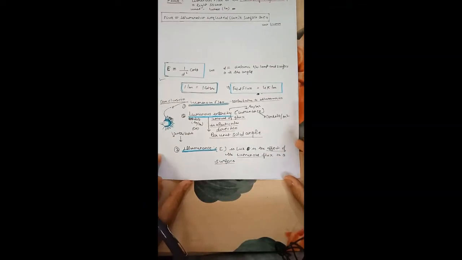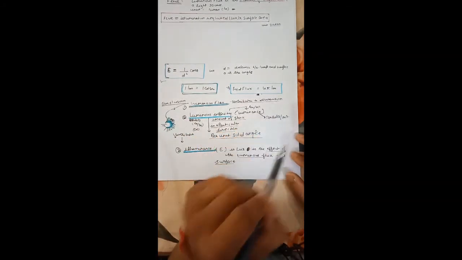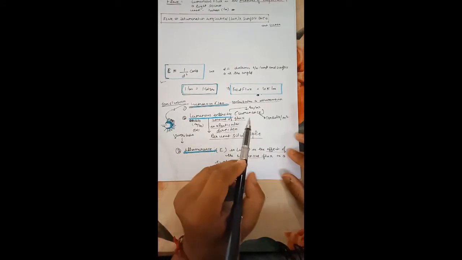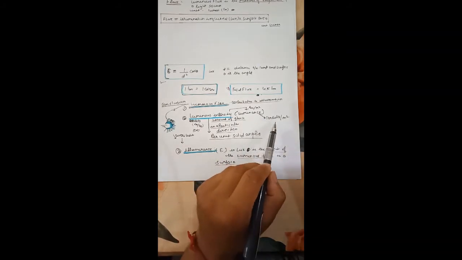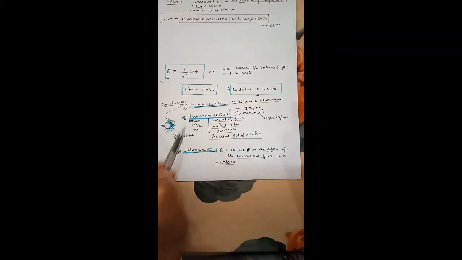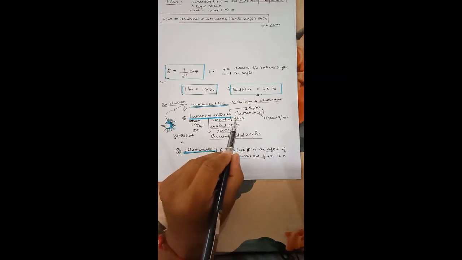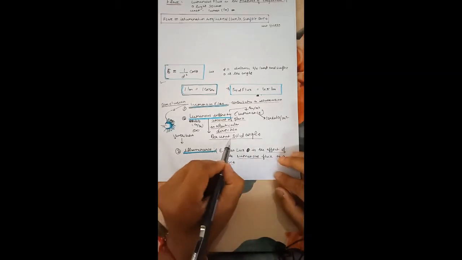Now luminous flux contribution to illumination. Luminous intensity क्या होता है? Intensity कितनी है? Sometimes it is candela per square meter, or lumen per steradian. So amount of flux in a particular direction per unit solid angle. तो जब भी angle की बात होगी per unit solid angle, that is luminous intensity.